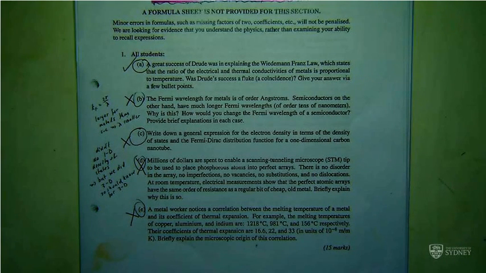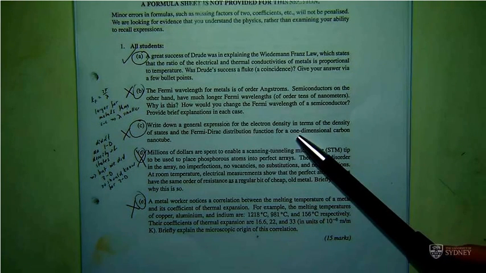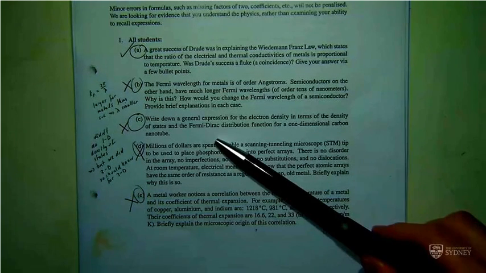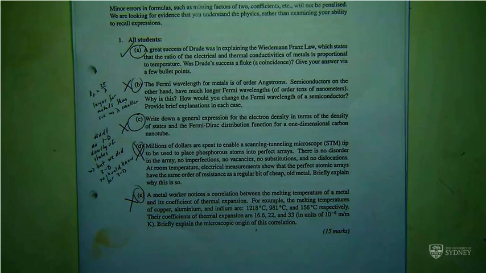Here, write down a general expression for the electron density in terms of the density of states and the Fermi-Dirac distribution for a one-dimensional carbon nanotube. Okay? We didn't do one-dimensional density of states, so I can't really ask you that exactly. That would be a little bit unfair.